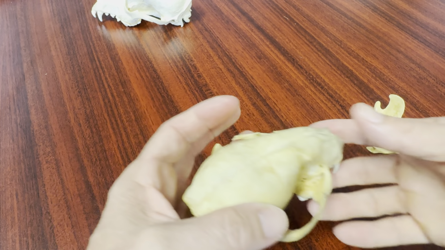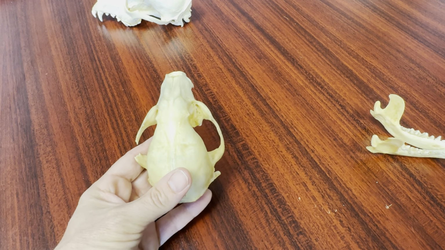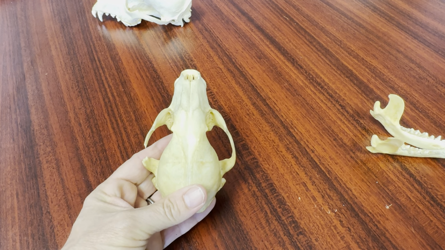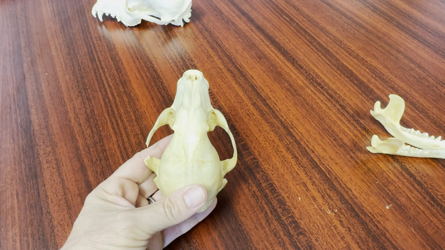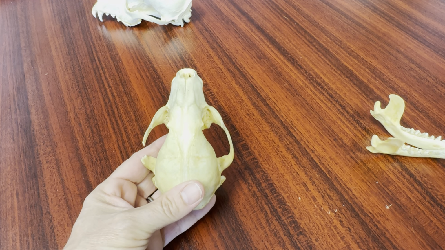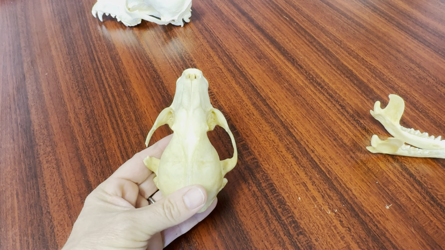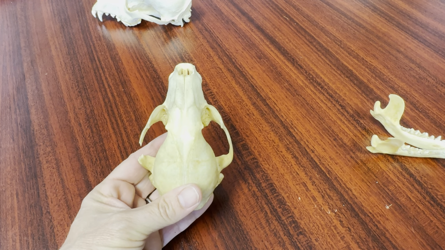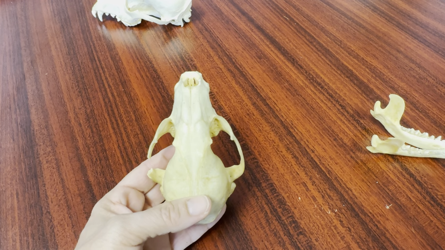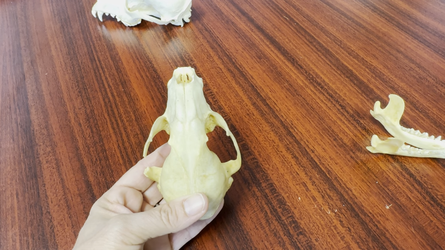Raccoon is a really valuable skull to know. When people find skulls randomly in the environment, I would say 80% of the time, they're a white-tailed deer or a raccoon. So learn how to identify this. You're probably going to come across it here and there.